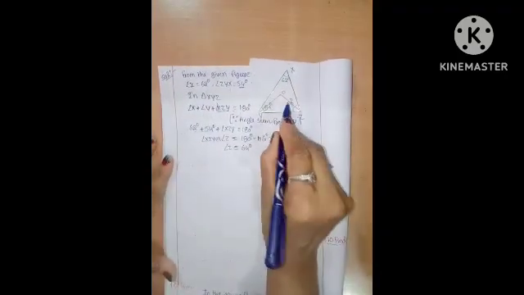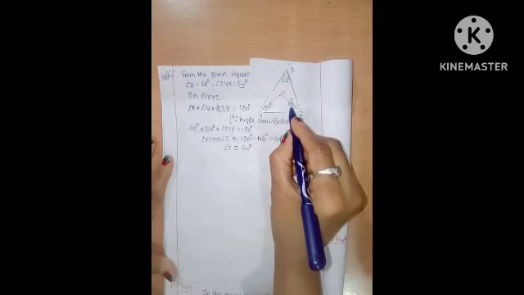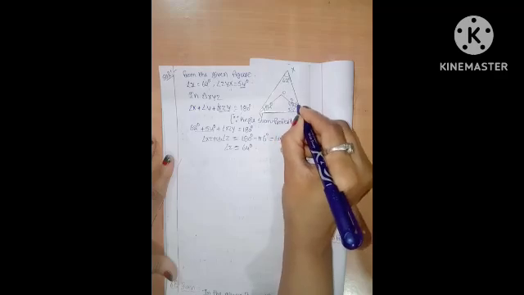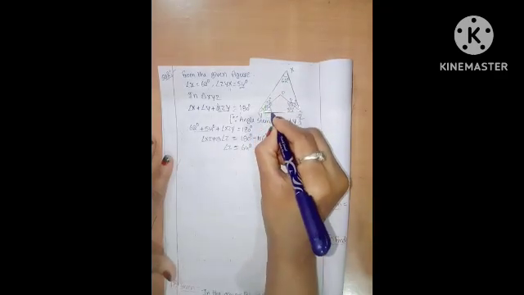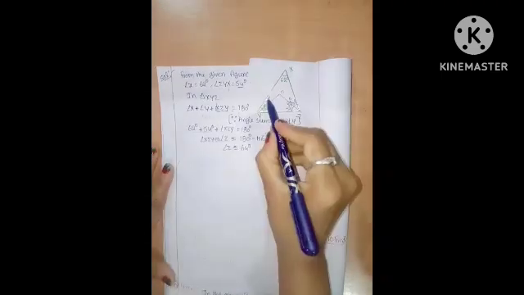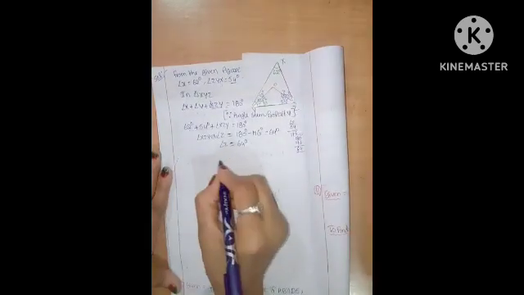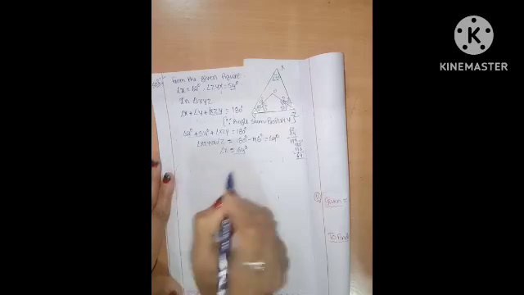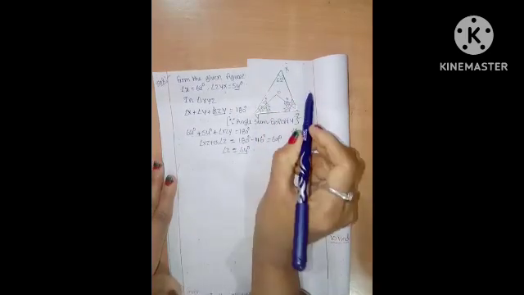So the bisector of this one only: 64 by 2 is 32. This is 32 and this is also 32. And this is 27 and this is also 27. Why? Because these two are bisectors. Are you clear? This is the 64. In triangle XYZ, we got all the angles.